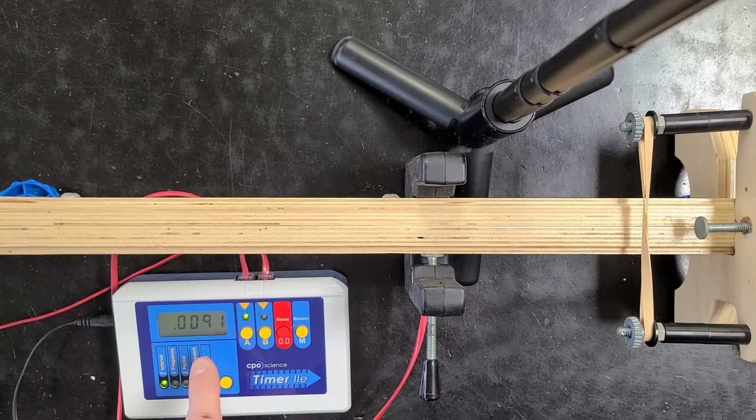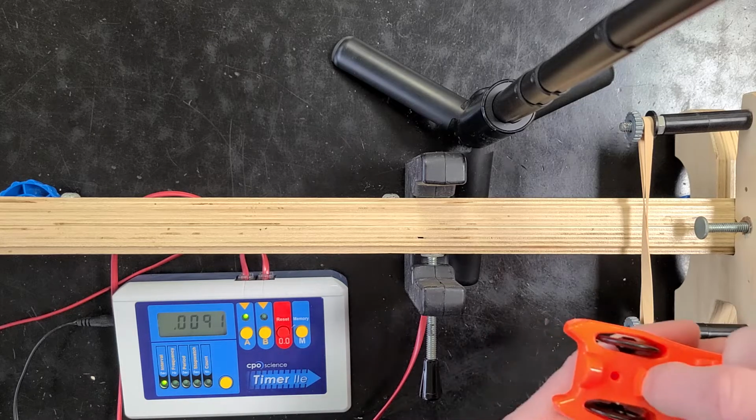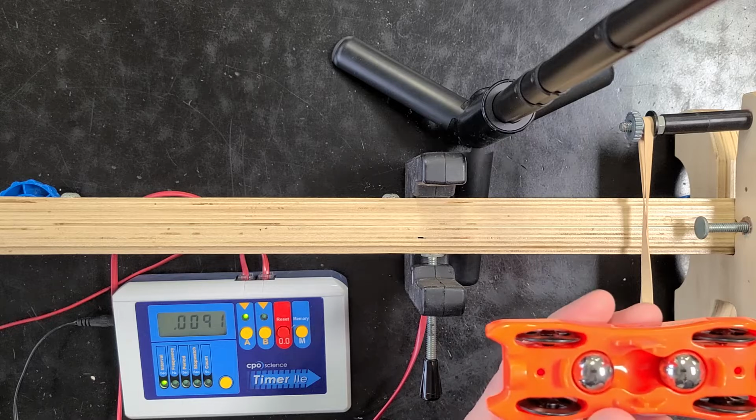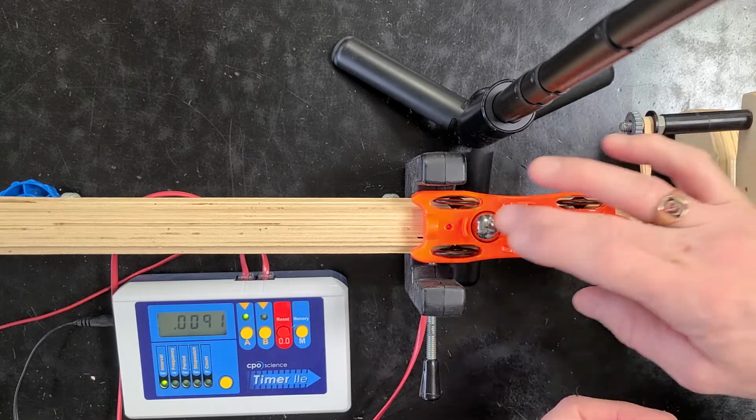And now you notice the car takes more time to go through the gate, 0.0091 seconds. Now I'm going to add another ball bearing. I'm actually going to move this one over so they're still centered. So now I've added 2 ball bearings to the car.